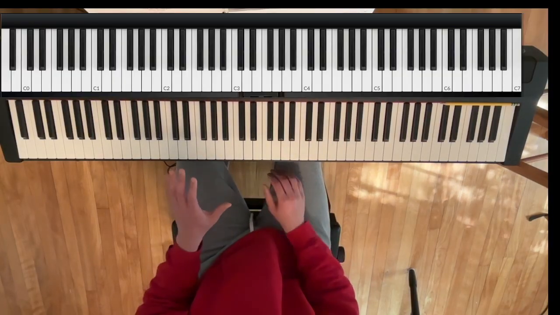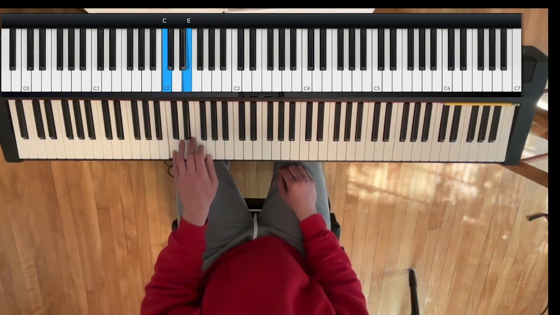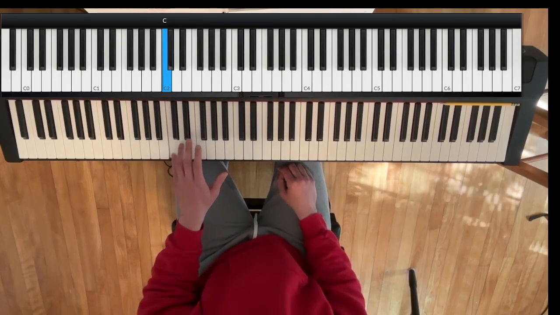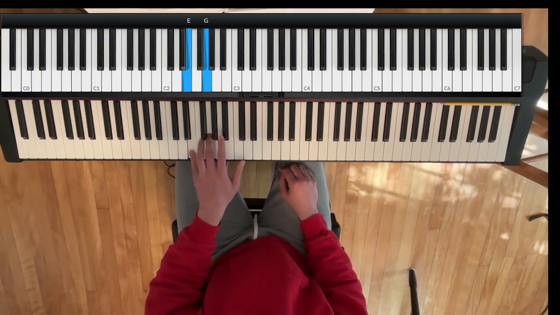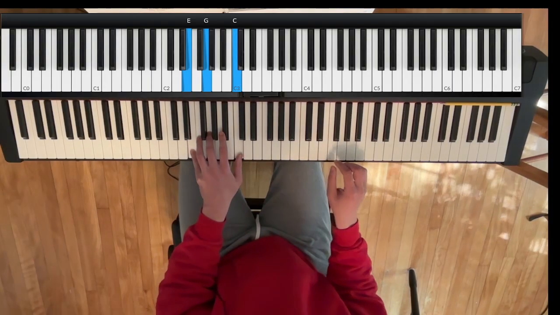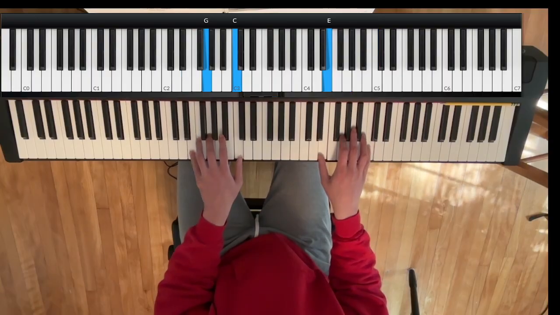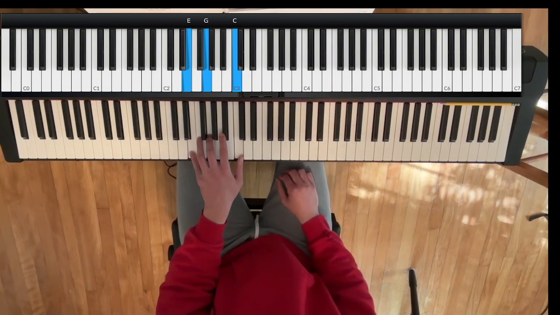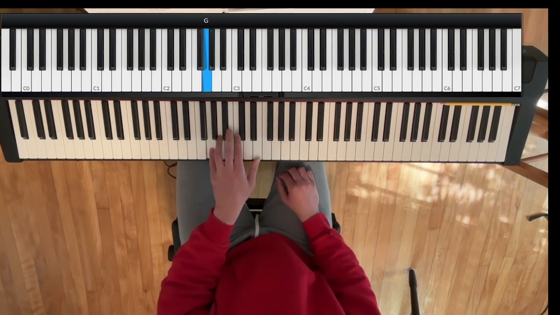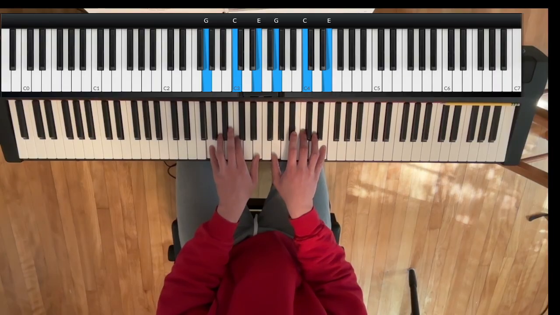Of course, the left hand is a mirror image of your right hand, so the shapes are going to be mirrored. Same shape for the root position, still pinky, middle finger, thumb. But then for the first inversion, we're going to be using our thumb, middle finger, and pinky. That was the exact same, if you remember, our first inversions, it was mirrored, right? So we're using different fingers. Then when we want to play a second inversion in the left hand, we do pinky, index, thumb. And second inversion in the right hand was a mirror image.